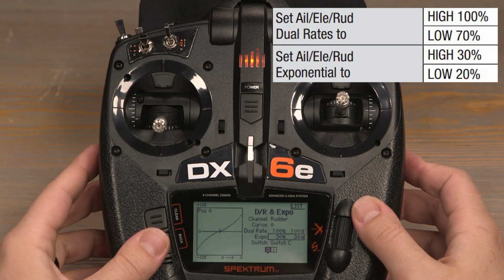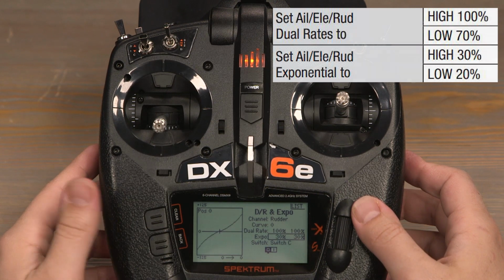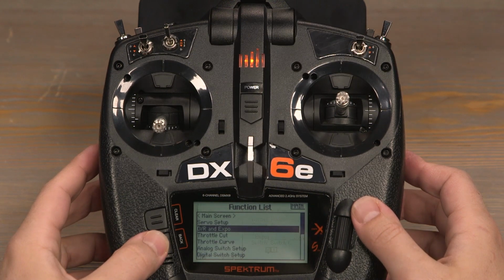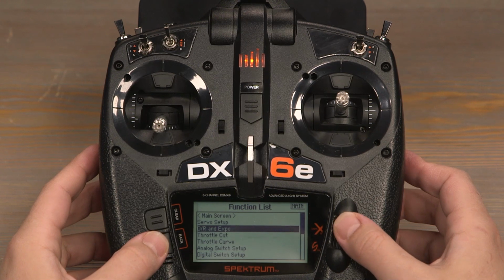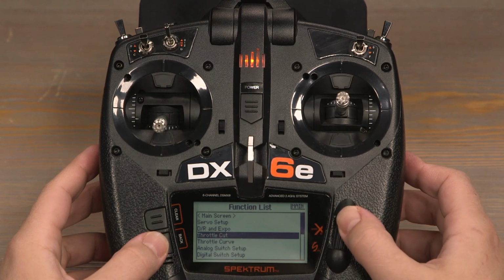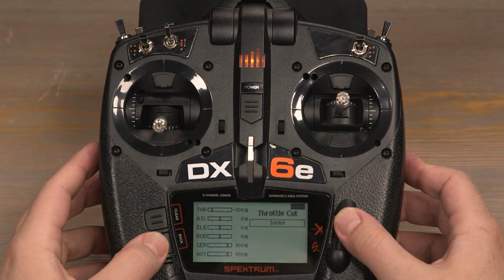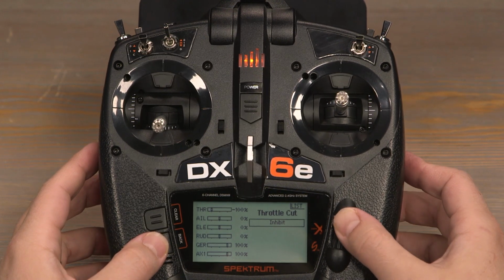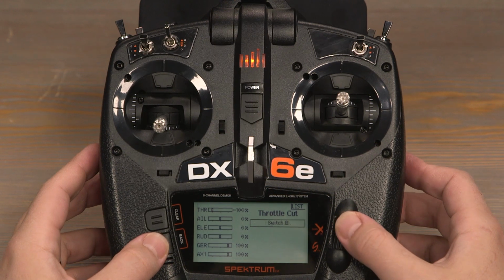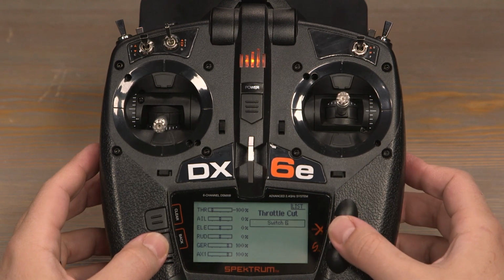Now our dual rates and exponential are set up and ready to go. Let's push the back button. And now let's scroll down 1 to throttle cut and click. Scroll over to where it says Inhibit and click. And now select a switch to act as your throttle cut.